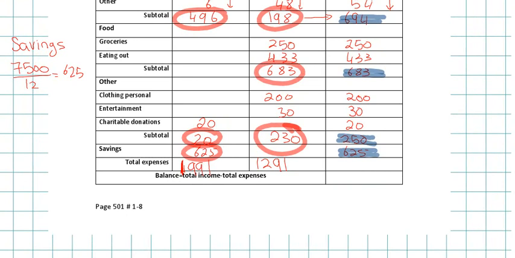Now, her total expenses are 3,282. How much is she making? 3,050. Okay, so let's see if she balanced or not. If I do 3,050, which is her income, minus her expenses, she's gonna be in debt with a negative 232.